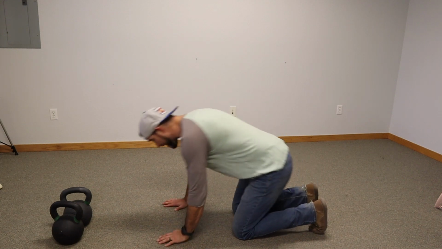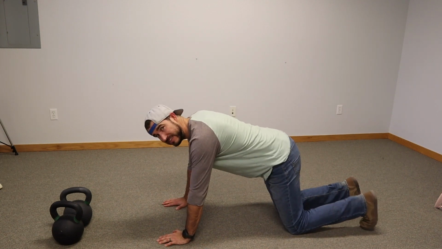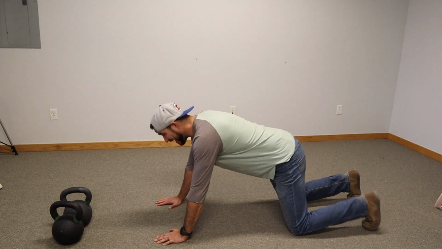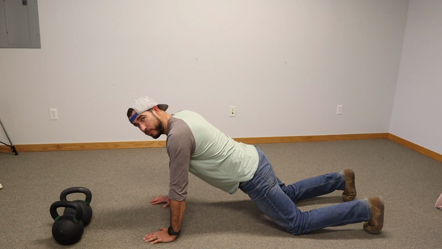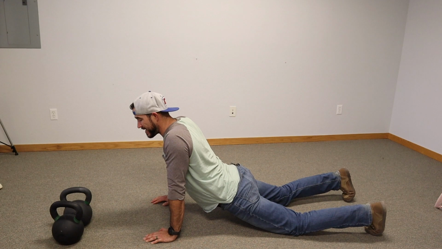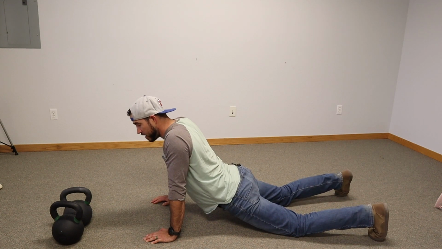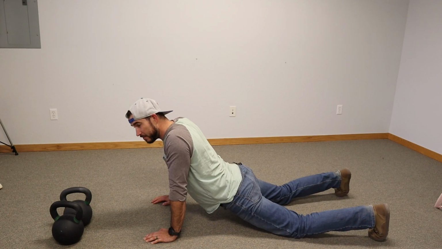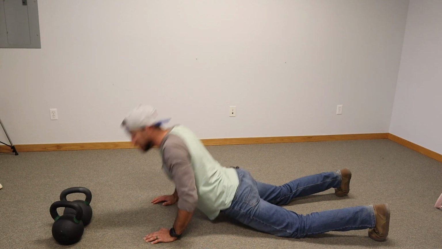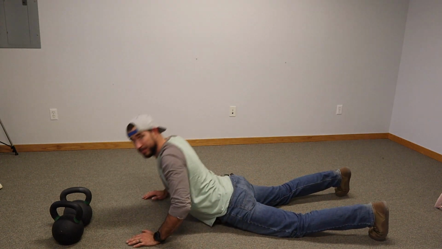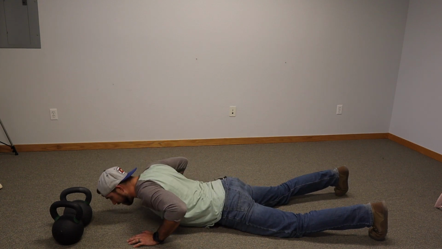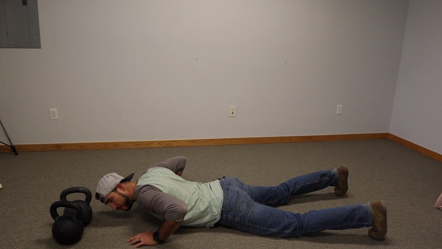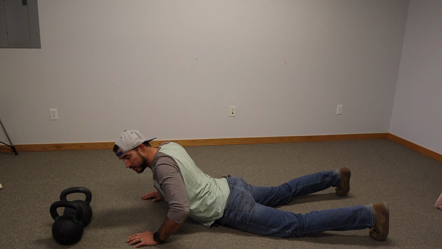Okay, so the next one, we're going to be on our hands and knees here. My hands are slightly in front of my shoulders. From here, I'm going to shift my weight forward and gently just let my hips sag to the ground. Now, this is the end motion of the McKenzie press up, which some of you may or may not know already. I have found that for a lot of people who are having more of an acute pain, this can be very challenging.